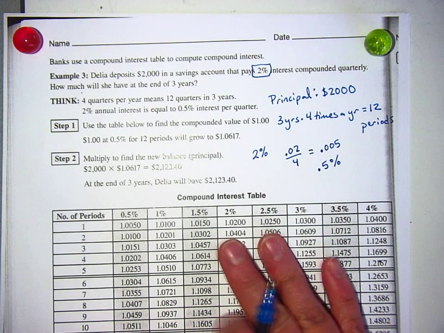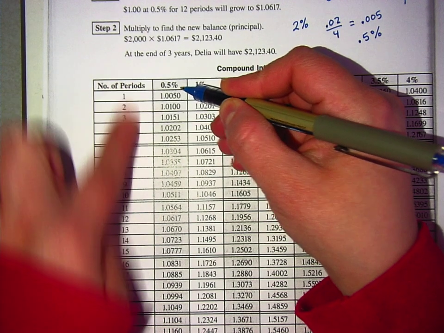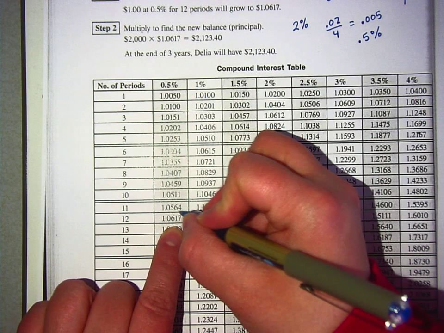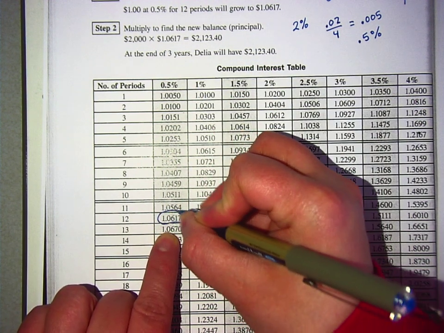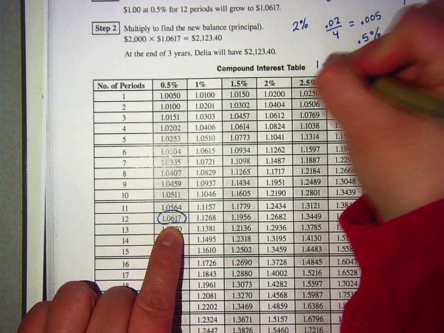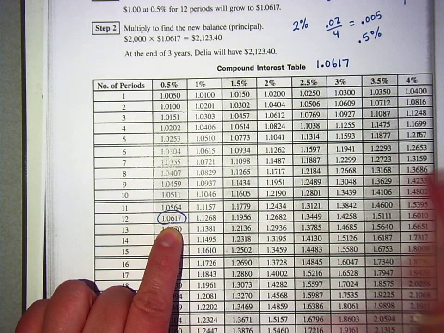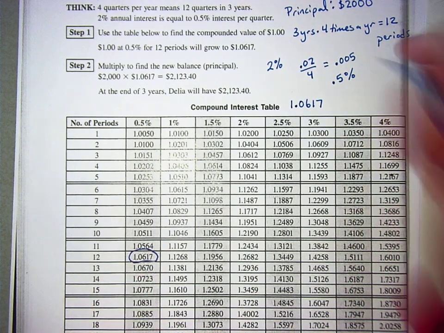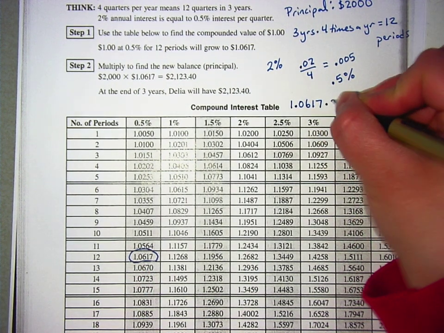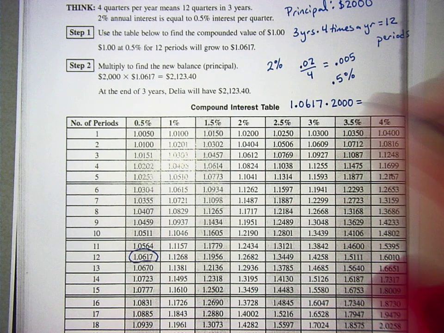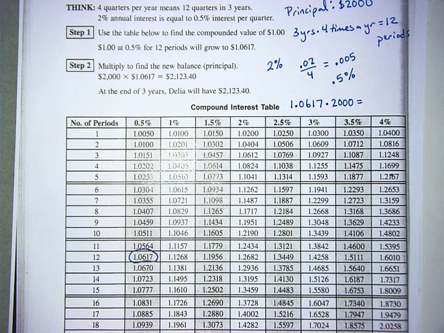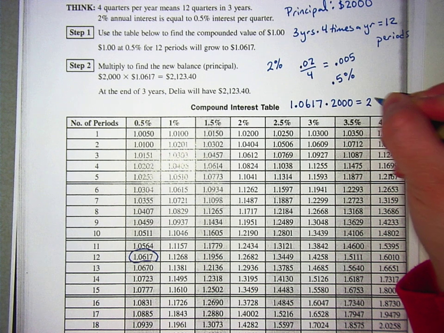Okay, now we're going to look up on the table. So I'm going to look on my table. I'm going to look at 0.5%. I'm going to go down to 12 periods. And this number is my multiplier. It's 1.0617. Are you guys seeing that too? Okay. And then you multiply that by your principal. So in your calculator right now, multiply $2,000 times 1.0617. If you do it right, you should get $2,123.40.